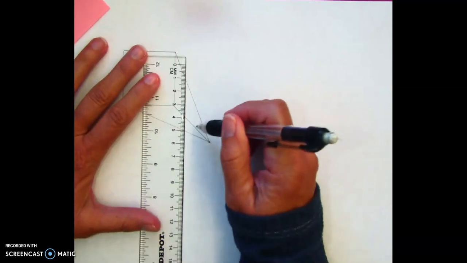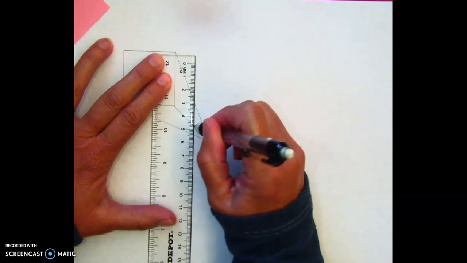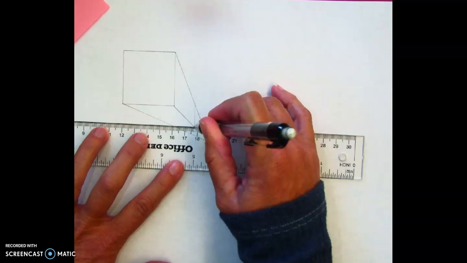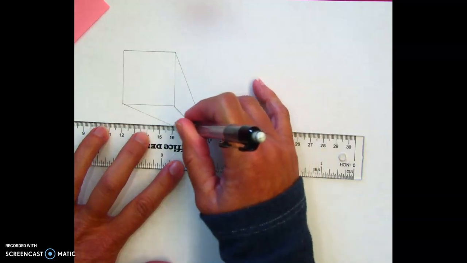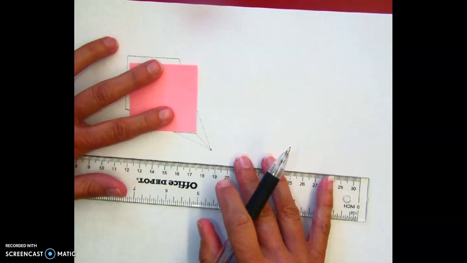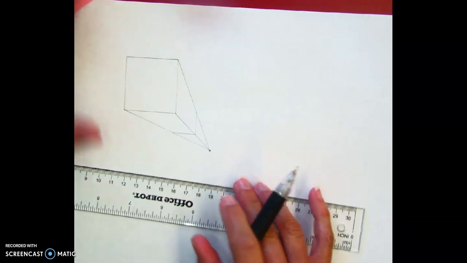So you're going to draw to the middle line, stop, turn the corner, and make sure it is a nice right angle. So it should match up with that right angle of the original rectangle.